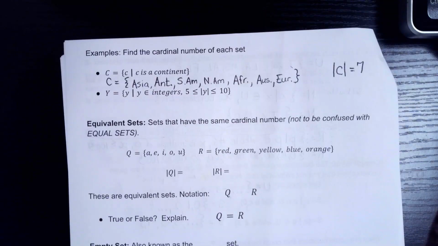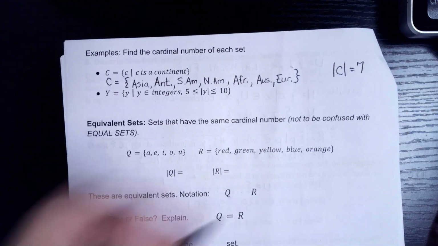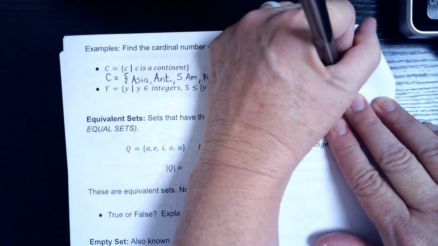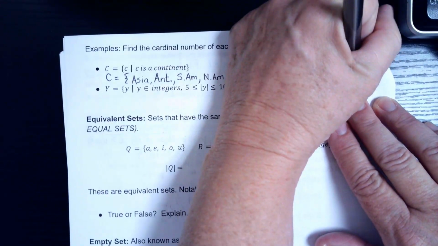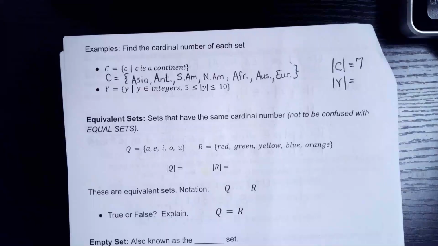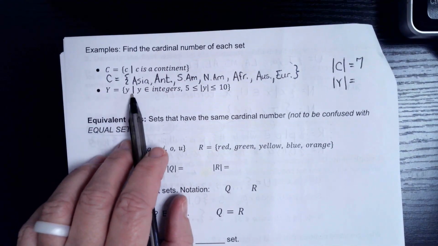All right, now, set Y. I am wanting the cardinal number of set Y. So what do I know about set Y? Integers, and what do we think of when we think of integers? Whole numbers and their opposites. So negatives are a possibility, correct? Okay. But tell me about these Y's.